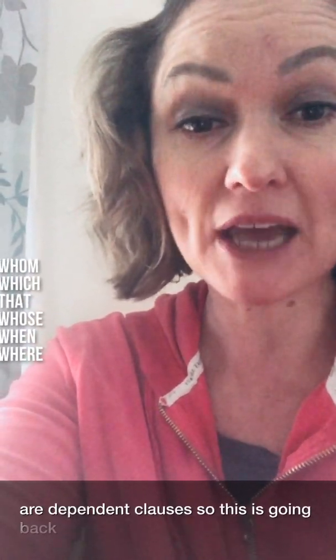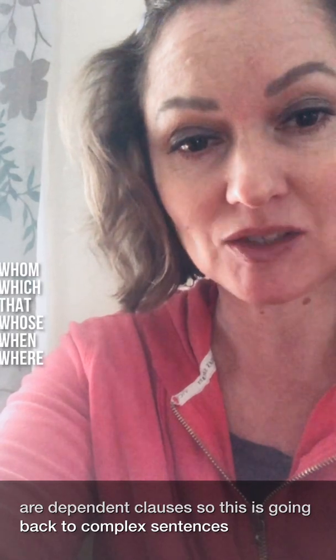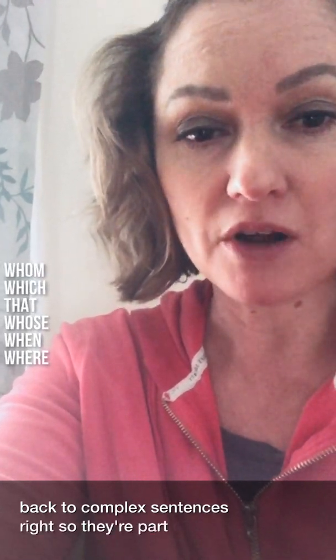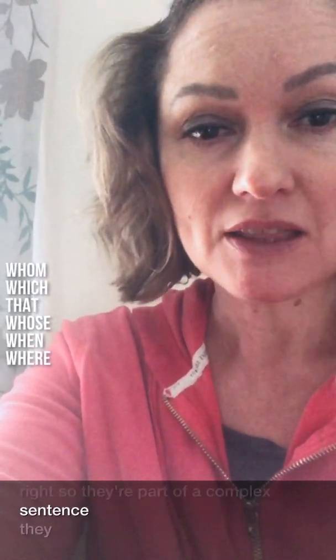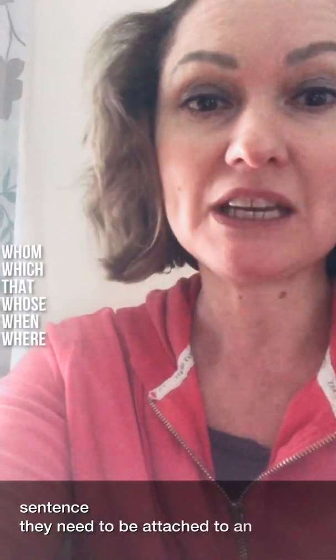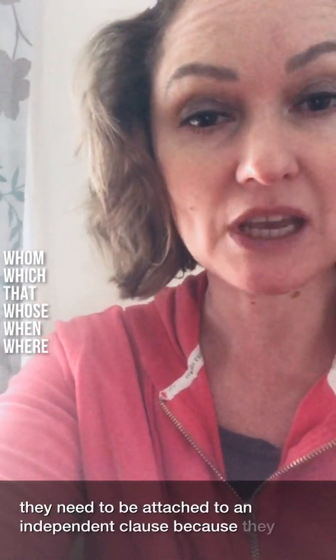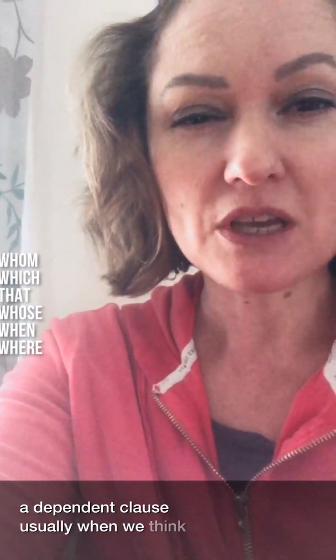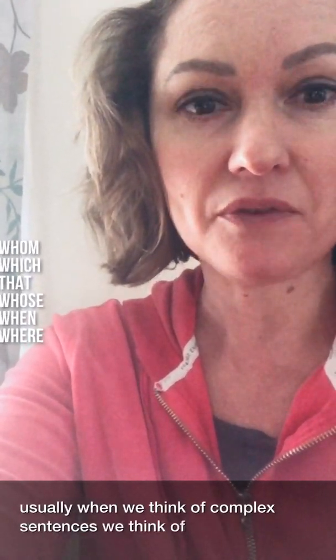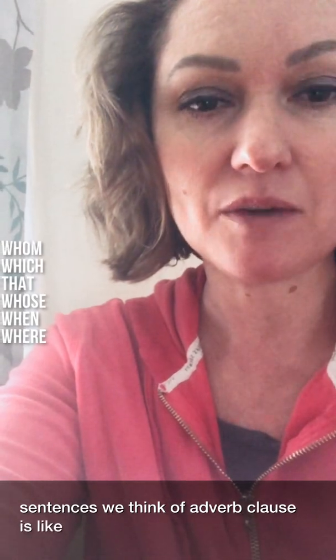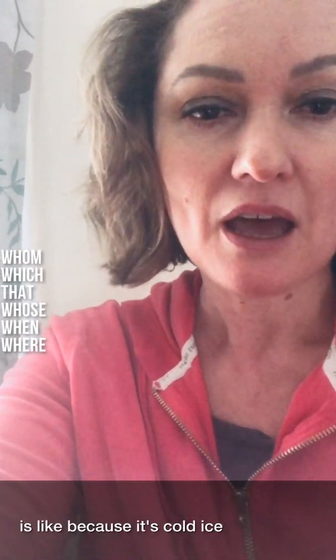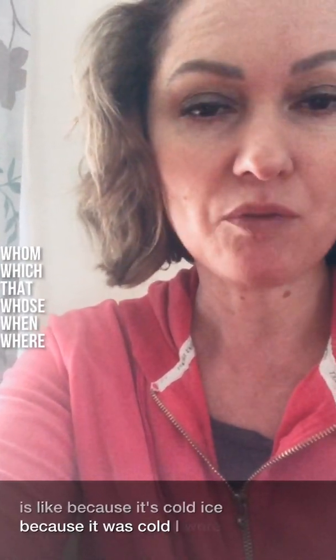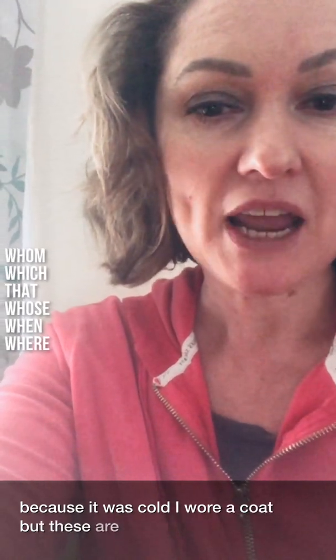So this is going back to complex sentences. Right? So they're part of a complex sentence. They need to be attached to an independent clause because they are a dependent clause. Usually when we think of complex sentences, we think of adverb clauses, like because it's cold, because it was cold, I wore a coat. But these are adjective clauses.